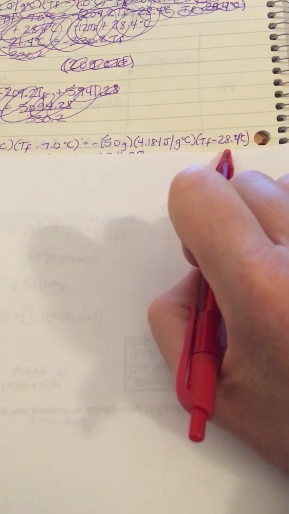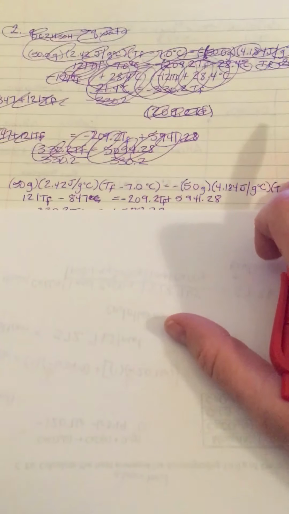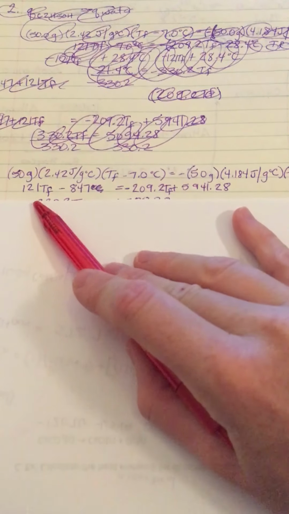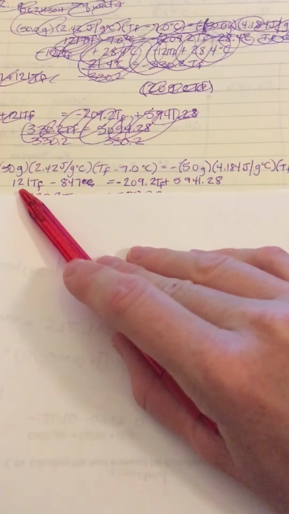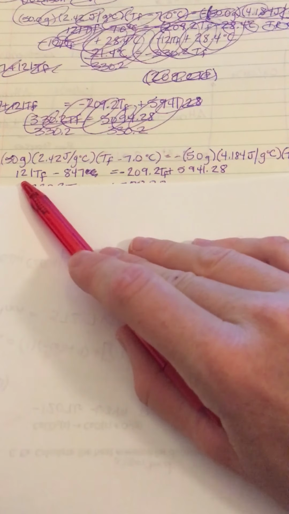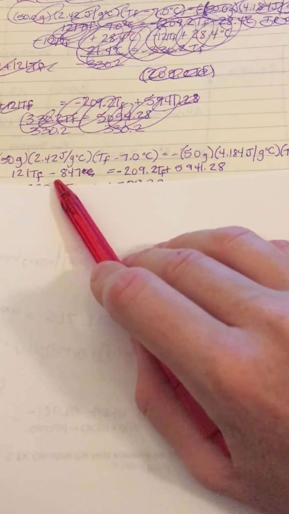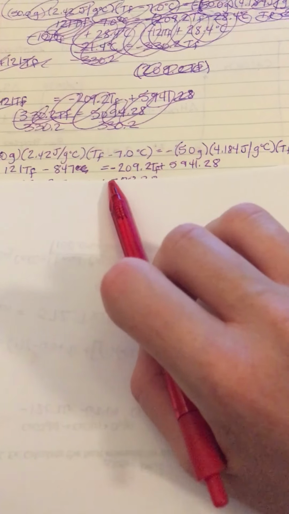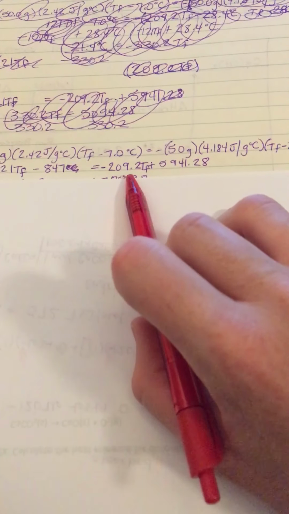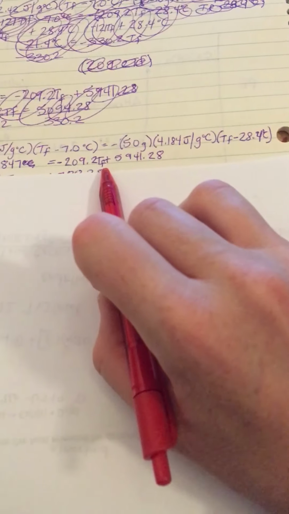So you just plug it all into your calculator and multiply it out. I broke mine down into a couple of steps just for the sake of clarity for myself, so I understood what I was doing. So I got 121 T final minus 847, and that equals negative 209.2 T final.